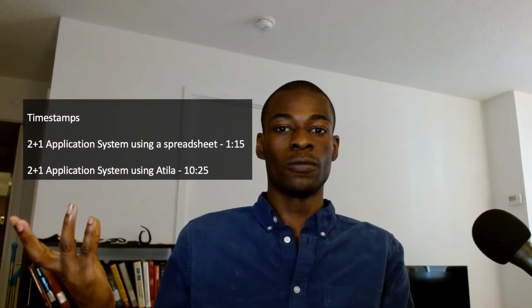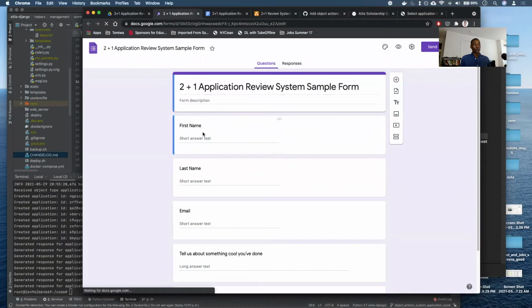So for this video on how the 2+1 application review system works, I'm going to show you how to do it using two ways. First, I'm going to show you how to use it using completely free software on the internet, using a basic form taking tool and a spreadsheet software. Then I'm going to show you how to use it using a custom software tool. With this system, you can use it with free software. So typically you want to have some sort of form taking tool.